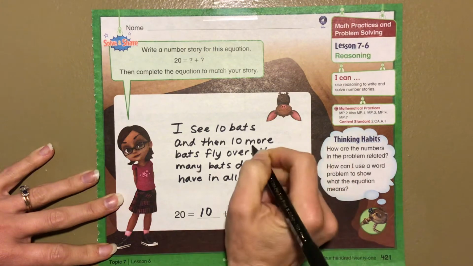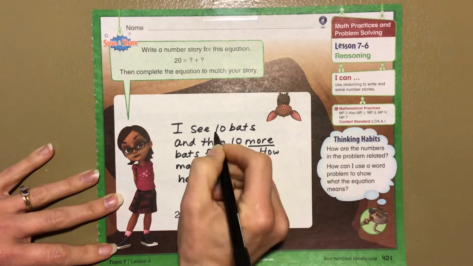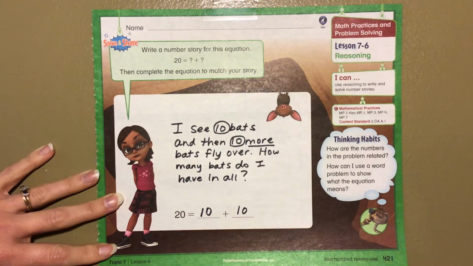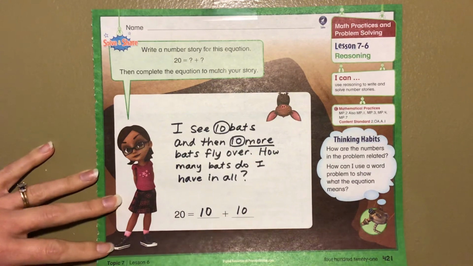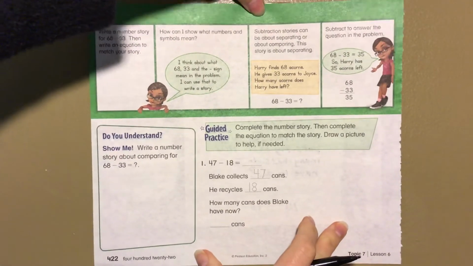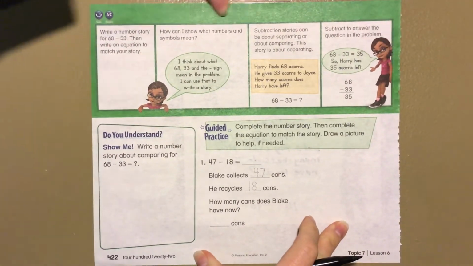Question mark. So more lets us know we're adding. We have 10 bats here and 10 bats here. So 10 plus 10 is 20. All right. And again, you can come up with any other equation that you would like to. That's just a sample example. As we do it in class, we'll go over lots of different scenarios.